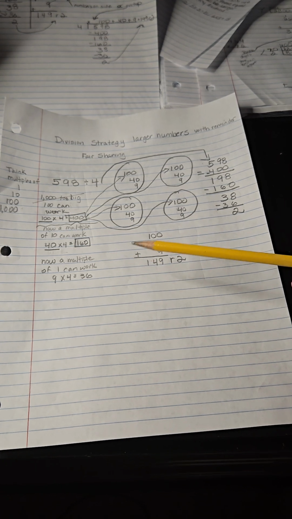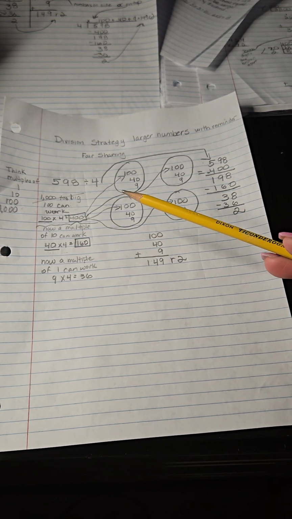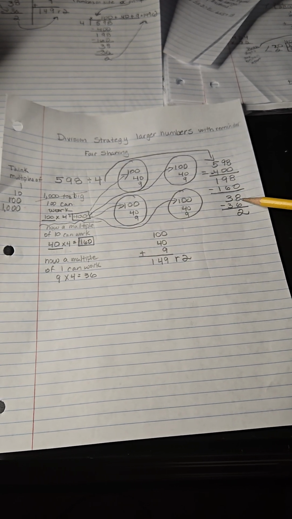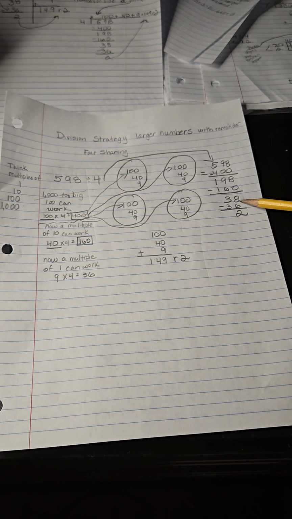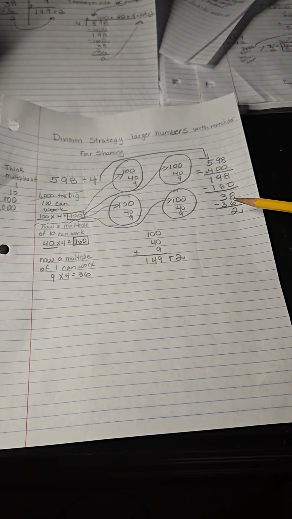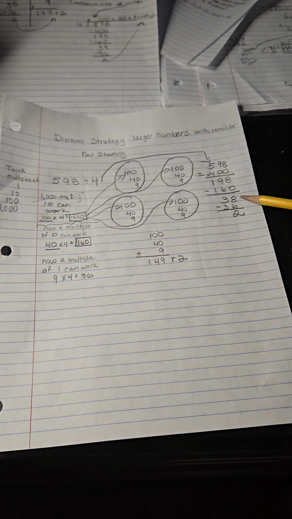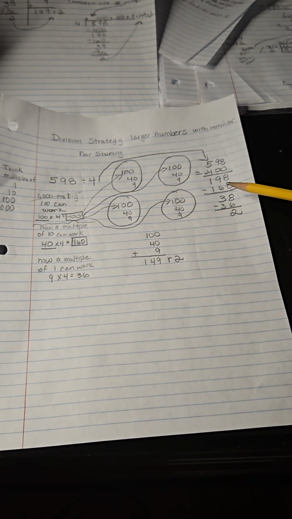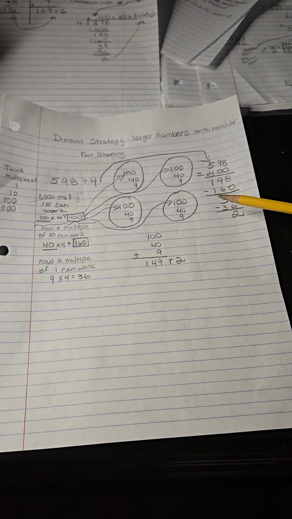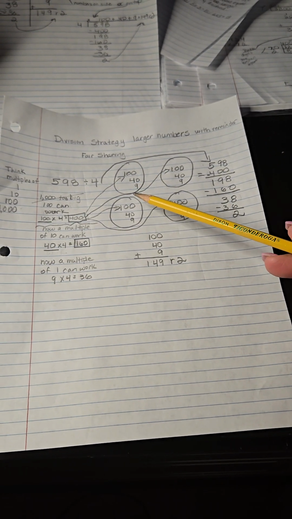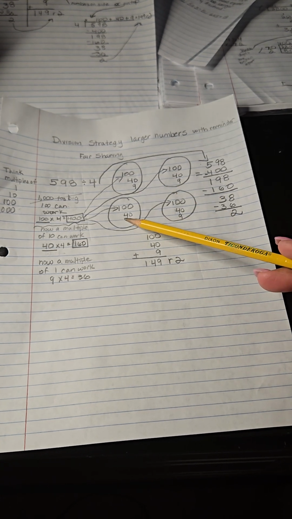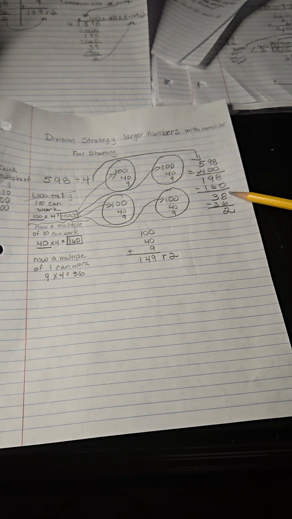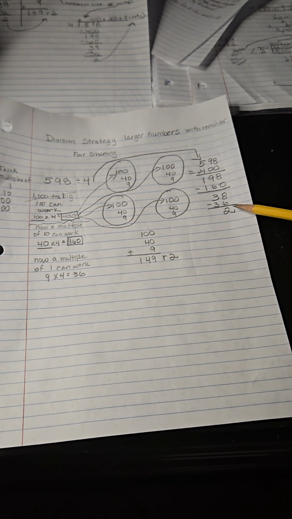Well, I have to think, I could do 4 times 1, but that's so far away from 38. Is there a number times 4 that will give me close to 38? Well, if I know my multiplication facts, I know 9 times 4 is 36. So I could do 9 times 4, and I would put that 9 in those 4 different groups, and it would give me 36. When I take 36 from 38, I'm going to be left with a remainder of 2.